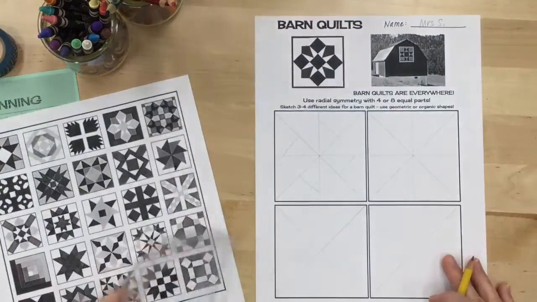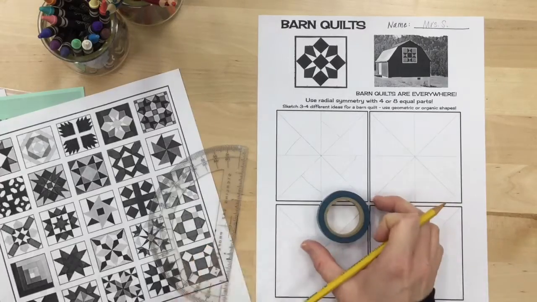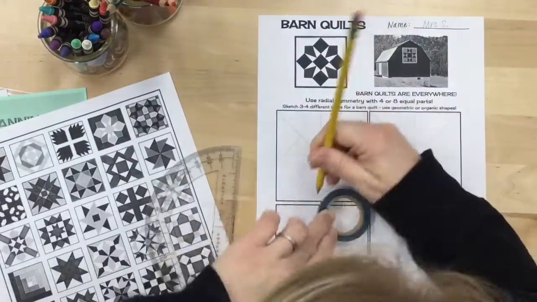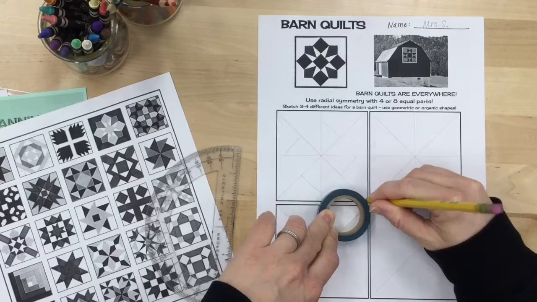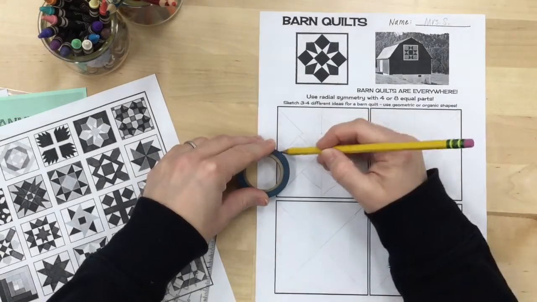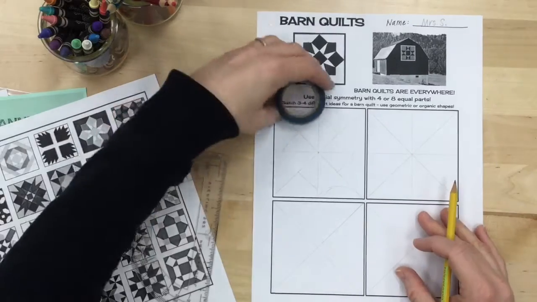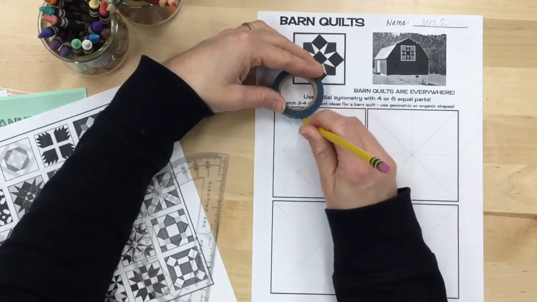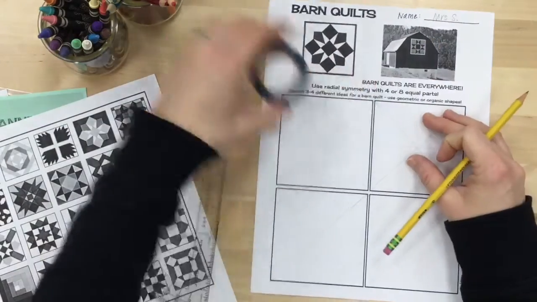Here, I'm using my protractor to make 4 equal shapes. Then I'm using this small roll of tape in a different section to again make 4 equal shapes. With radial symmetry, we're always thinking in 4s or 8s.